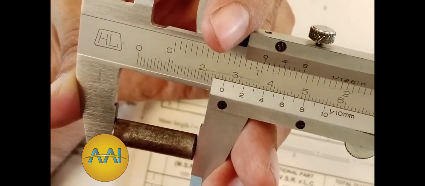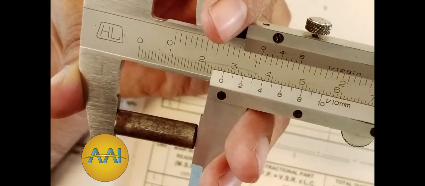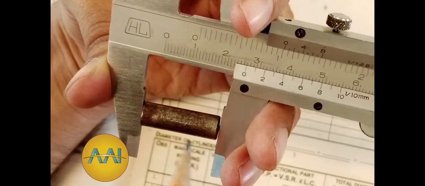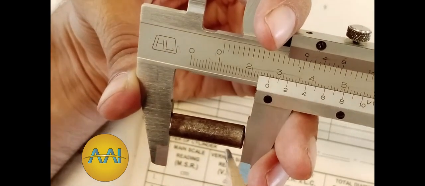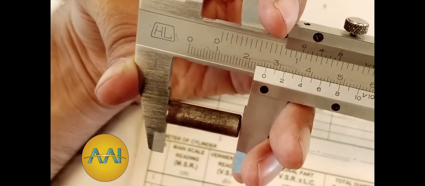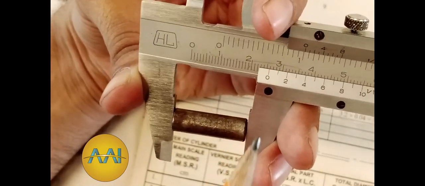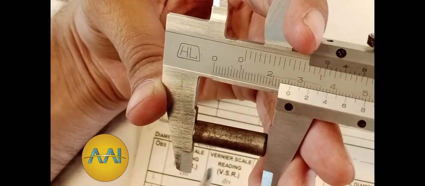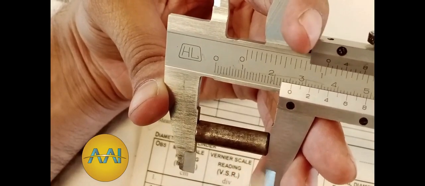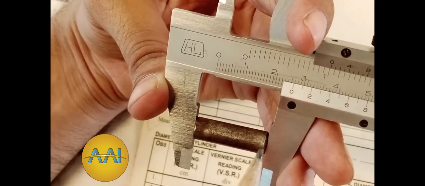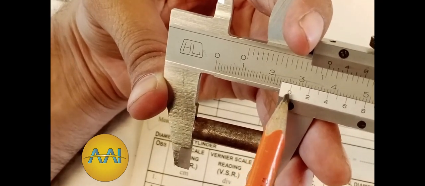Every instrument has a different reading, so you don't need to worry if your reading is not the same as mine. If you follow the same method, you will find the correct reading. So in our case 2.6 is the main scale reading.